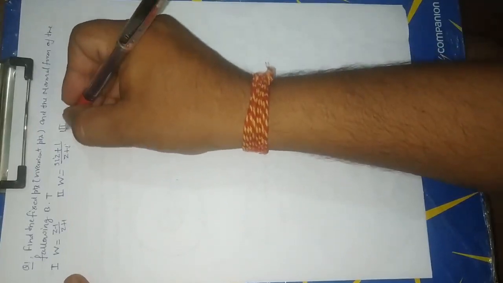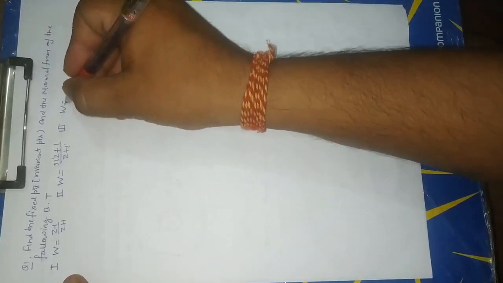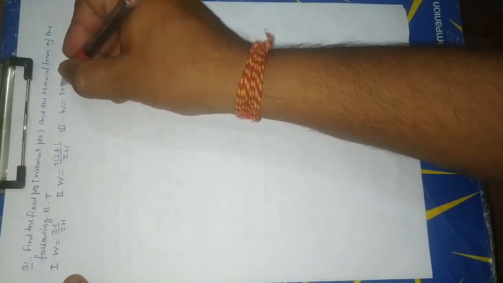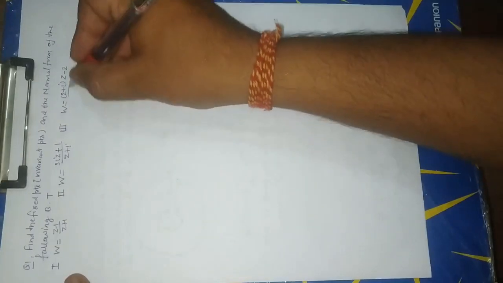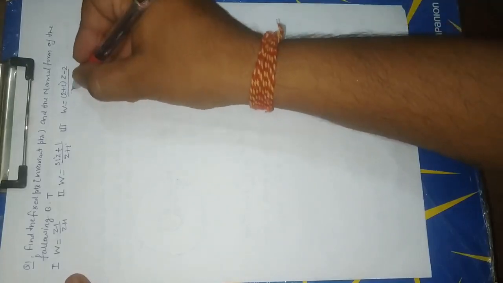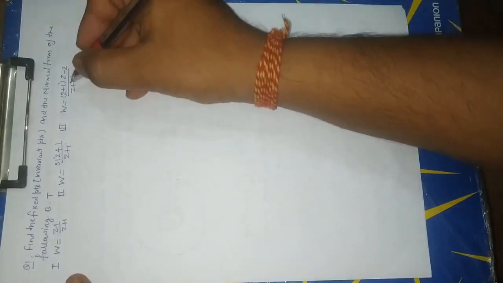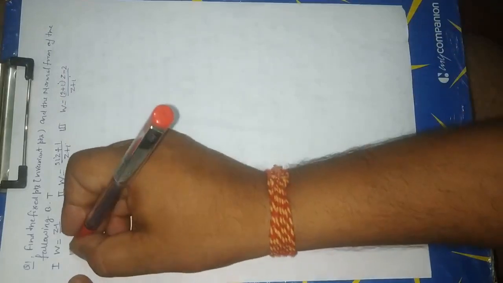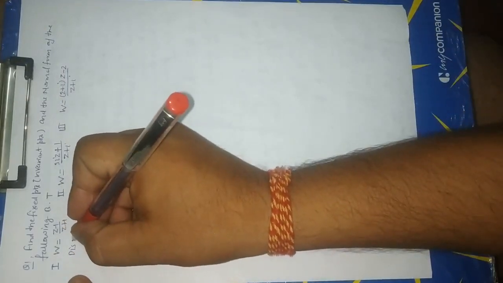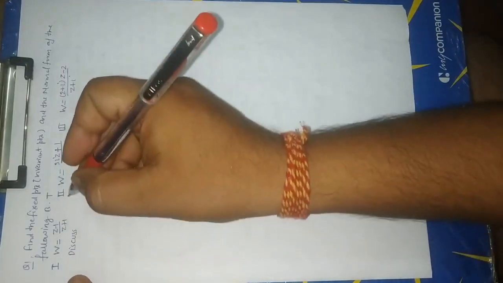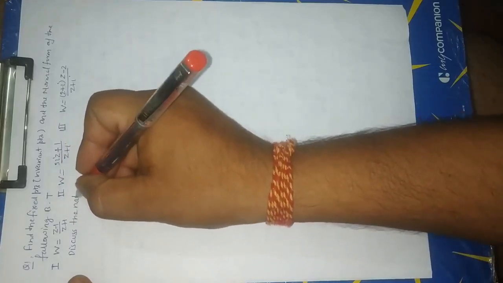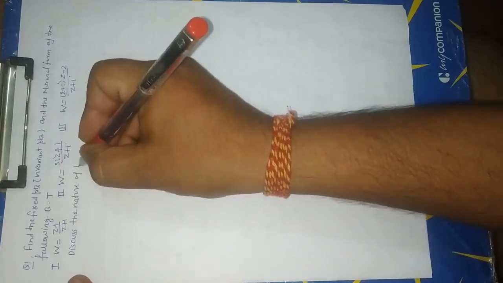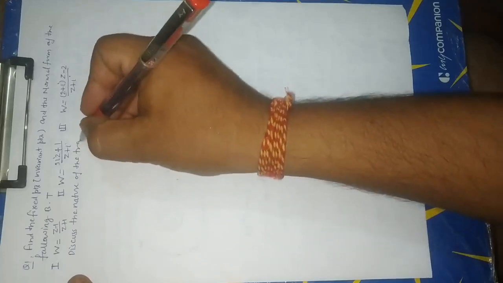Now third bilinear transformation W equal to (2 plus i) into (Z minus 2) upon (Z plus i). Discuss the nature of the transformation.